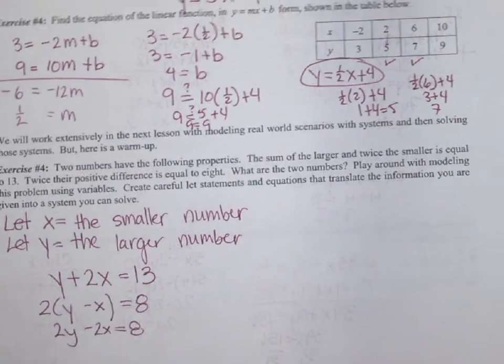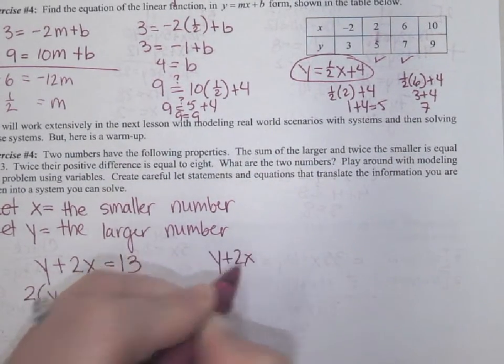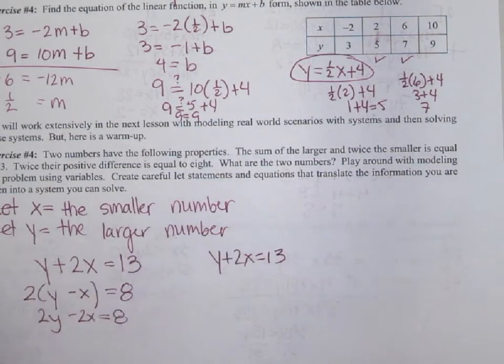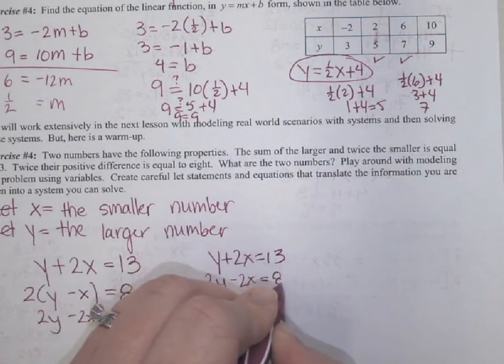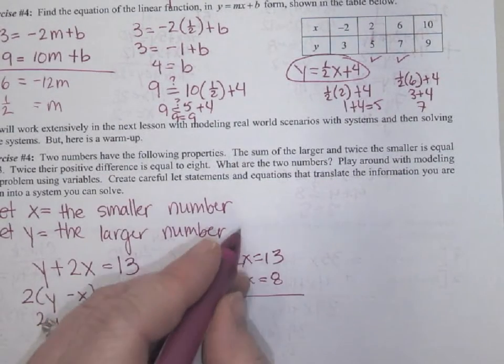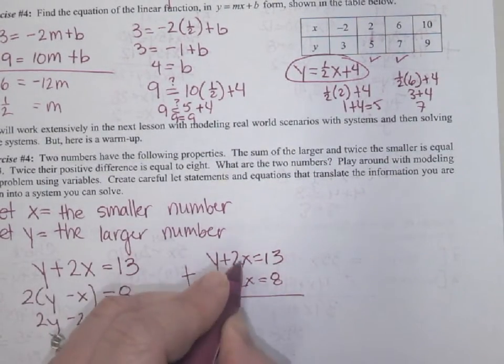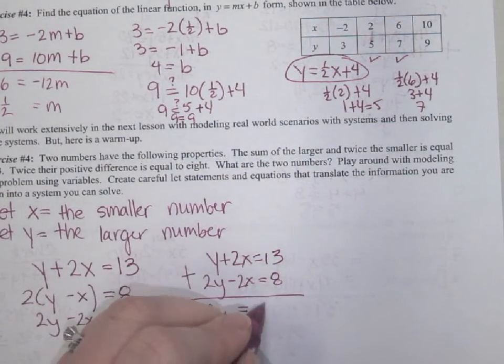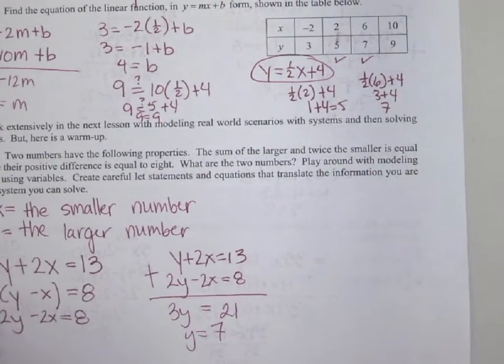So we should be able to then use this to solve. So let's see if it works. So y plus 2x equals 13. 2y minus 2x equals 8. They're opposites, so I'm going to add. So 3y, these are eliminated, equals 21, so y is 7.